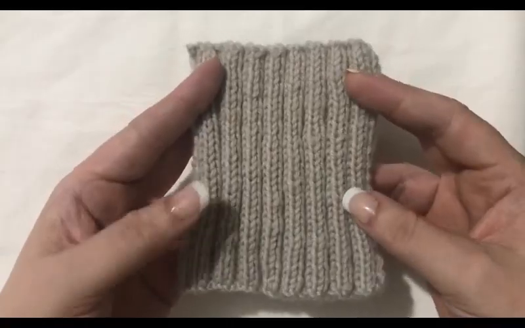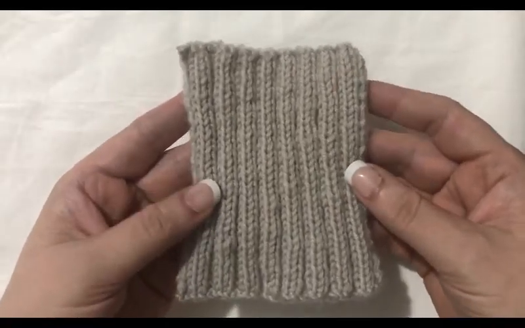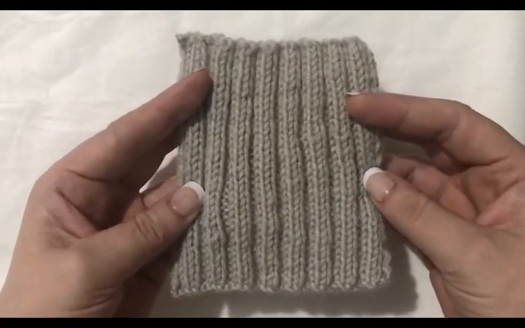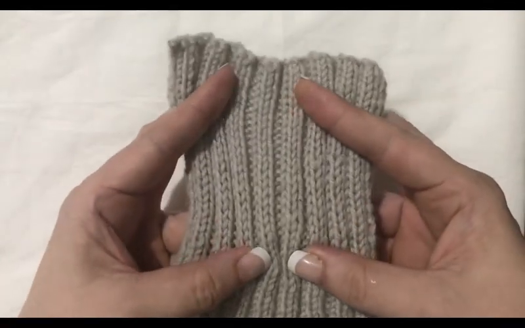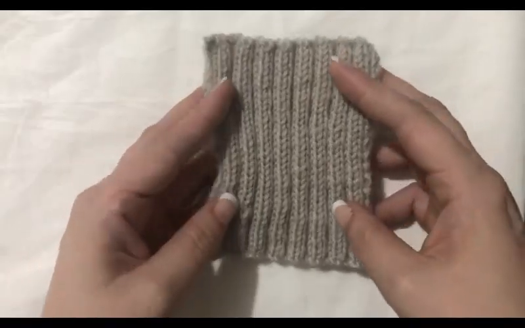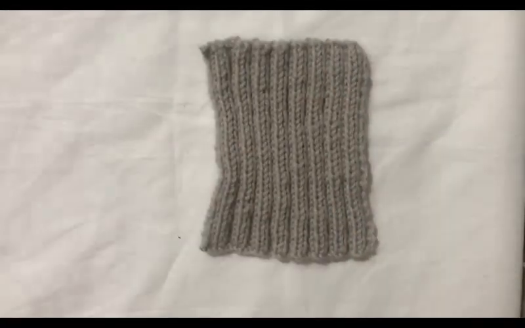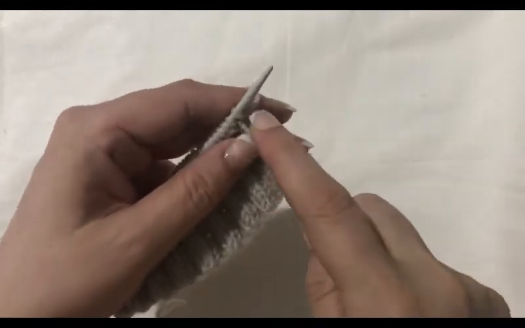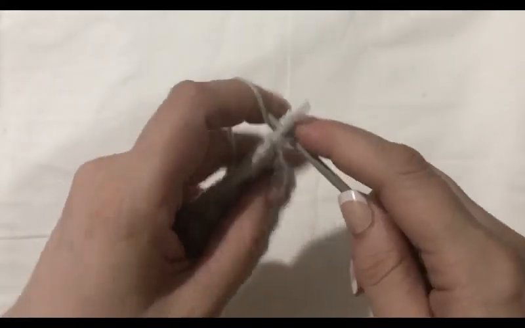We have of course learnt the knit and purl stitches in previous videos, so now we need to learn how to switch between them. So let's get into it. We'll go from knit to purl first. This is called a yarn forward.